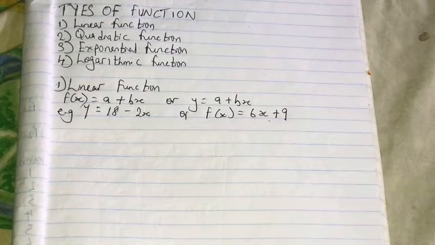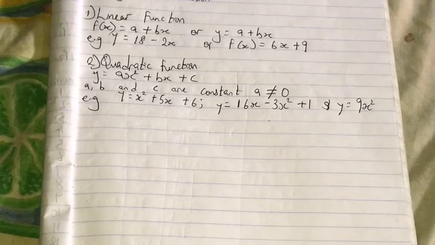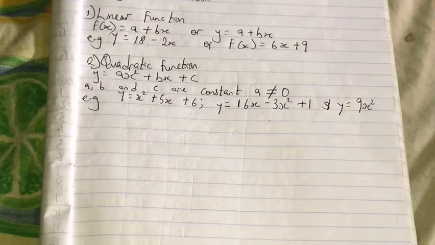Then we move to quadratic function. A quadratic function is one in which the variable x is of second degree and is generally of the form y = ax² + bx + c, where a, b, and c are constants and a must not be 0.